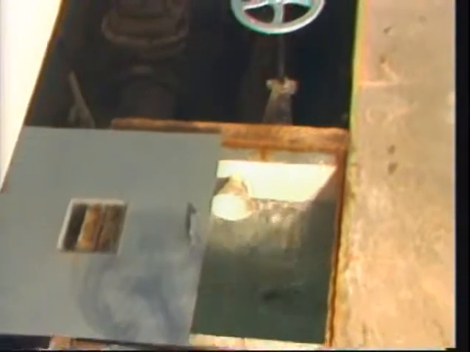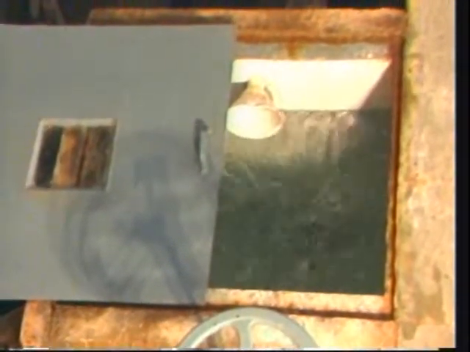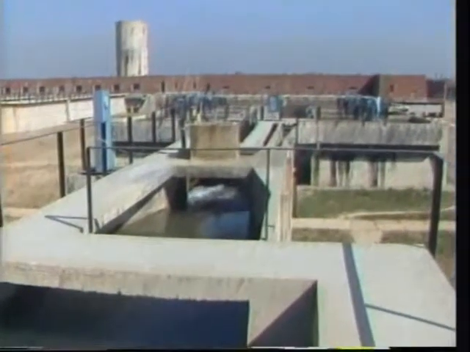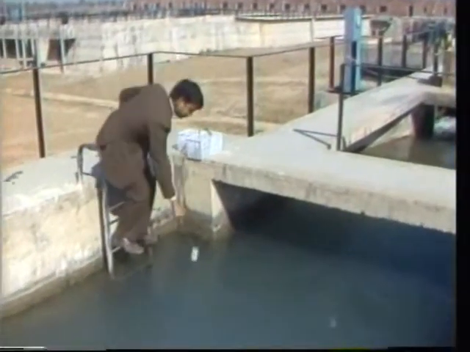The water after filtration passes on to the filtered water storage tank. For efficient working of the treatment plant, samples are taken at various stages of treatment.